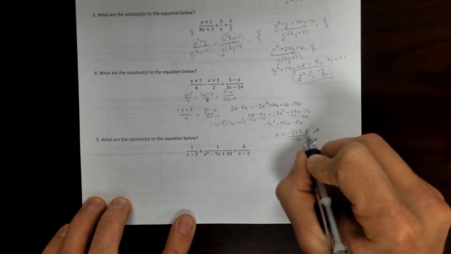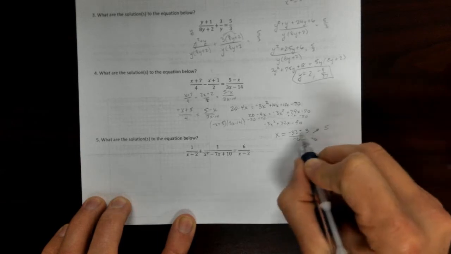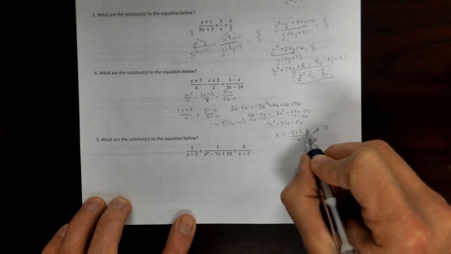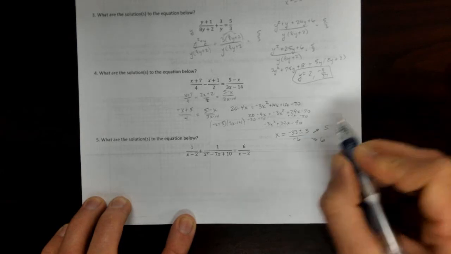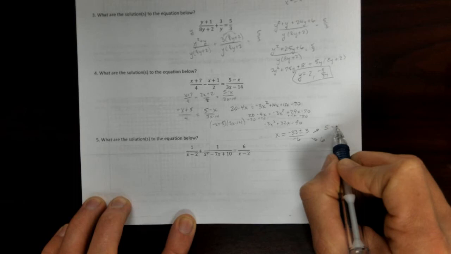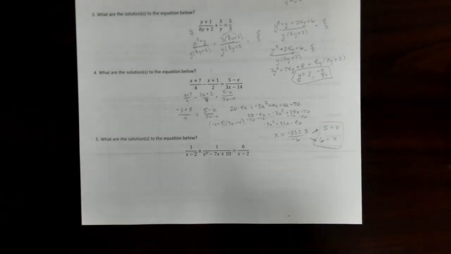Negative 30 on top if we add, divided by negative 6 is a positive 5. If we subtract, we get negative 36 over negative 6, which is a positive 6. So x equals 5 or x equals 6. And again, check me for extraneous solutions.